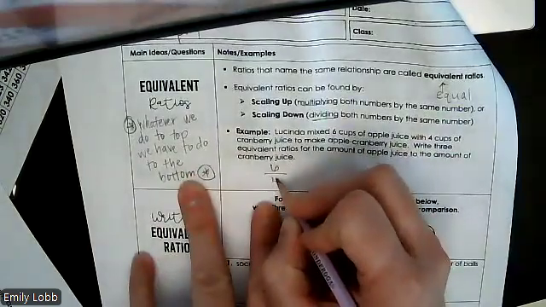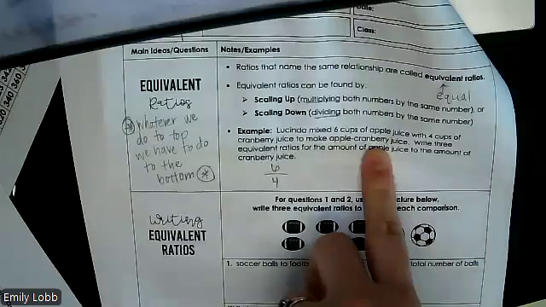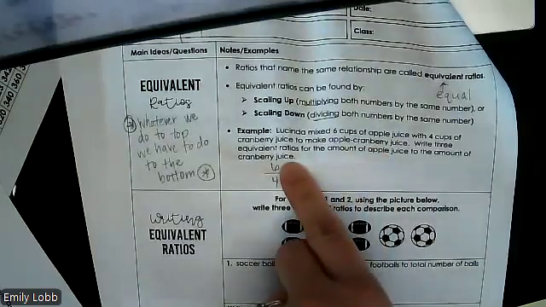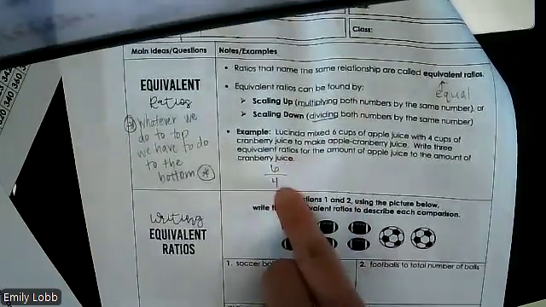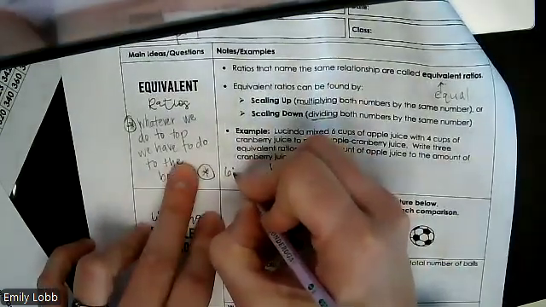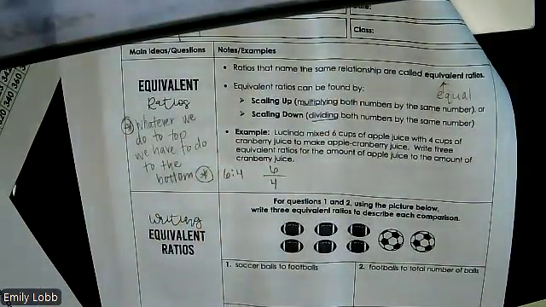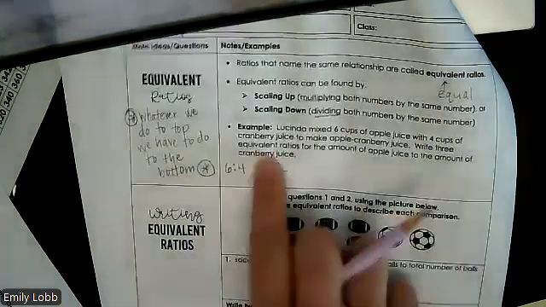Do you see where I got those numbers? Notice whatever apple is needs to come first. Whatever cranberry is needs to come second. Remember, we practiced yesterday, we could write these a number of different ways, so we could use them like this. So this isn't asking you to write these in different ways. These are asking you to write equivalent ratios.